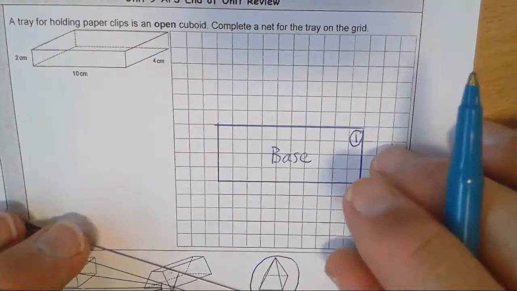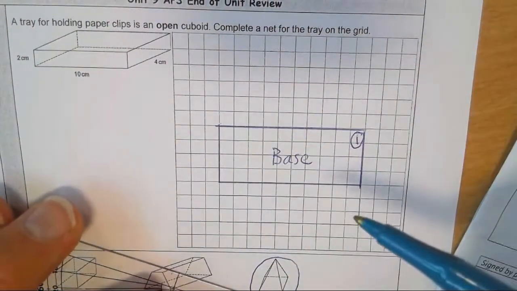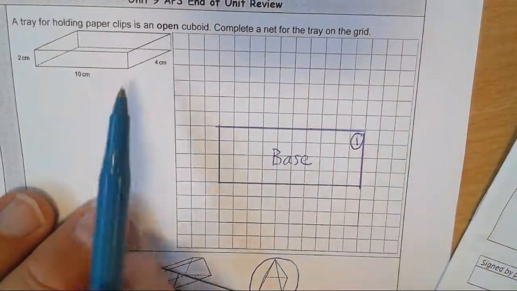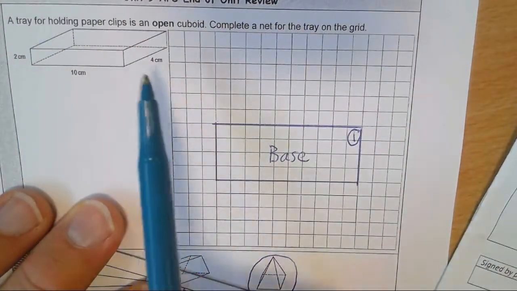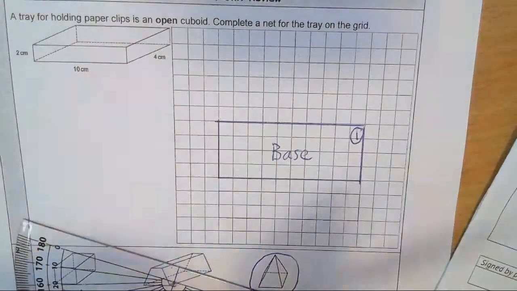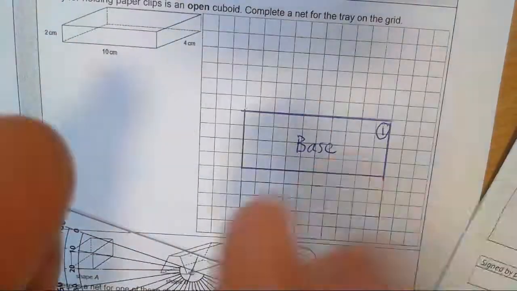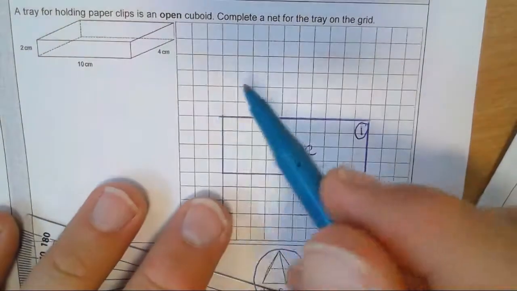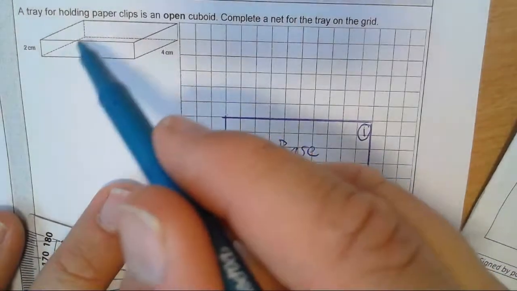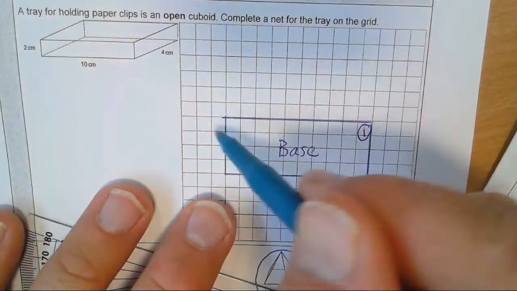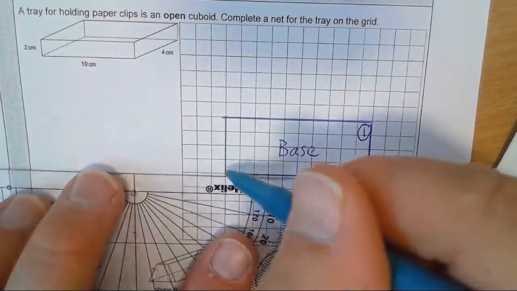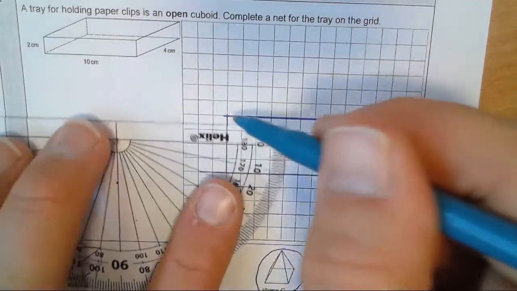Okay, then we're going to attach on the sides to this. So the left side and the right side attaching onto the base, like folding up the sides. And if you think about it, each of those are 4 that way by 2 this way. So it's going to be 4 by 2. So I'm going to put them on here.